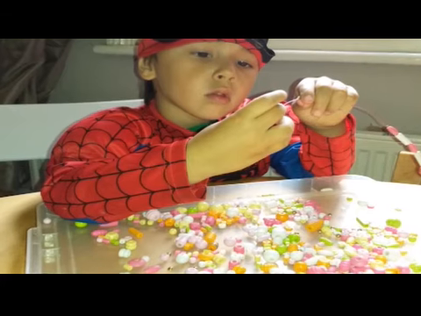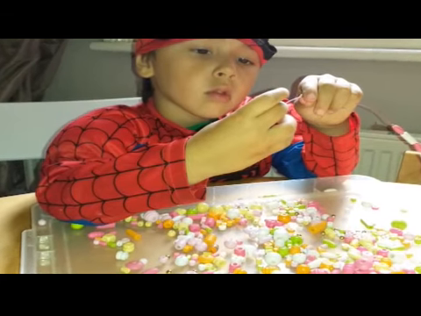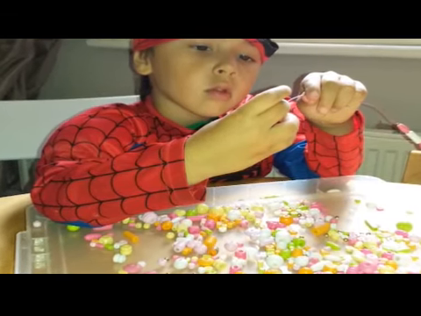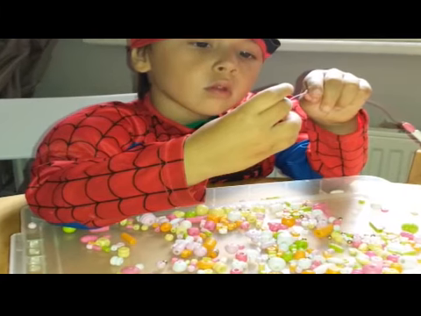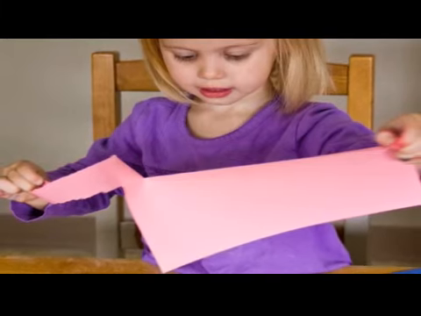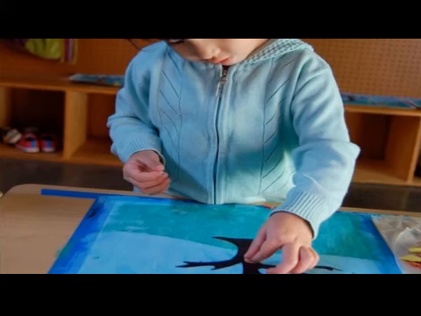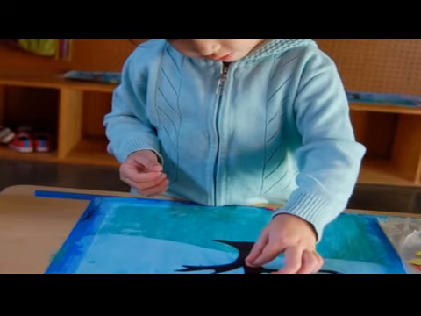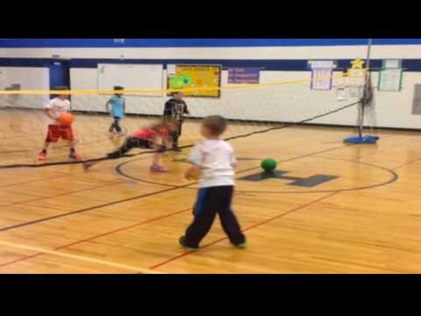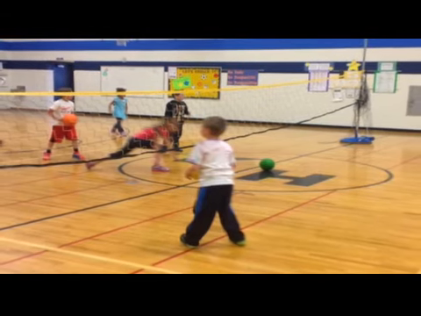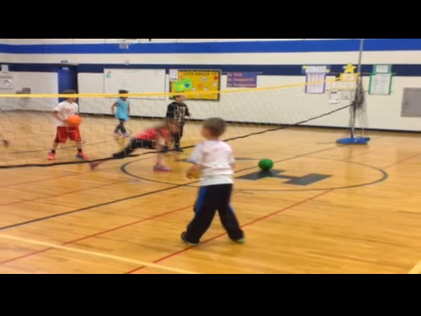The following activities will help you to assess this skill. Ask the child to put the thread through a particular colored bead. Ask the child to tear waste paper along the lines that you have marked. Ask the child to color a particular object in a picture. Ask the child to throw the ball below the net and record these results.